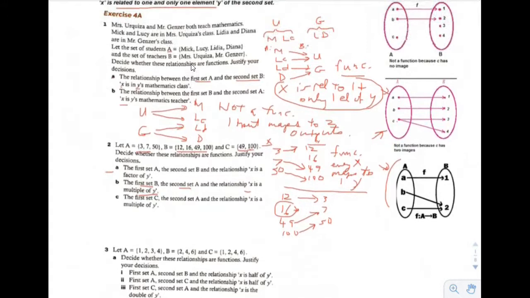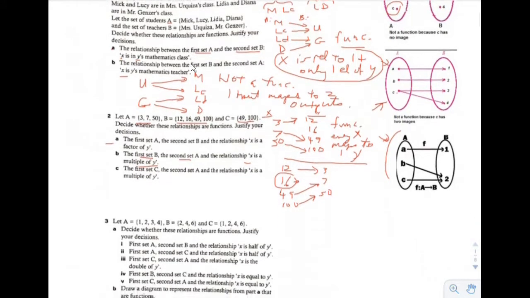So 12 is a multiple of 3, 16 is a multiple of nothing, 49 is a multiple of 7, and 100 is a multiple of 50. So 16 doesn't map anywhere. Is that a problem? Yeah, it is. That's this first case here. Do you see, when there's an input that maps to nothing, that is not a function. Okay? So not a function.